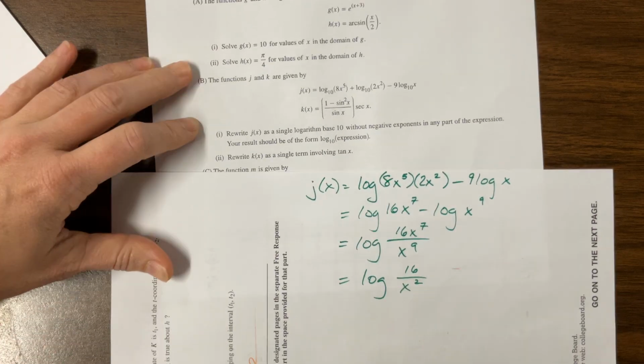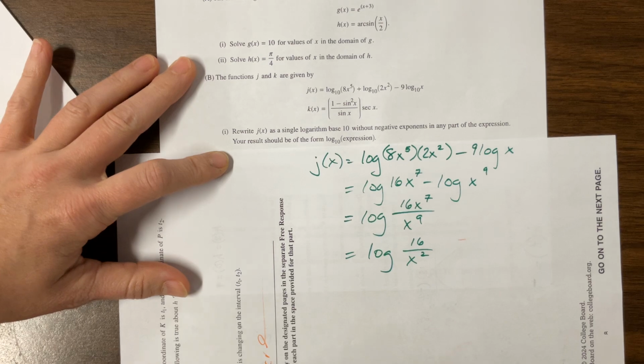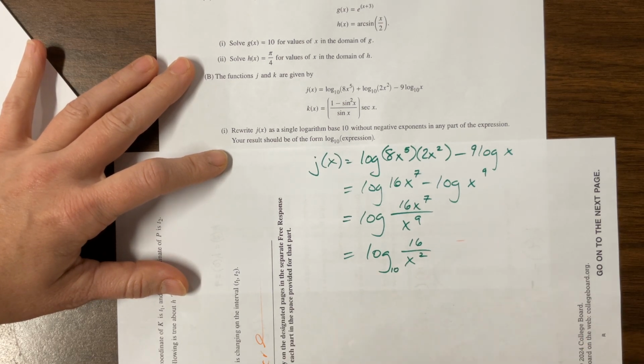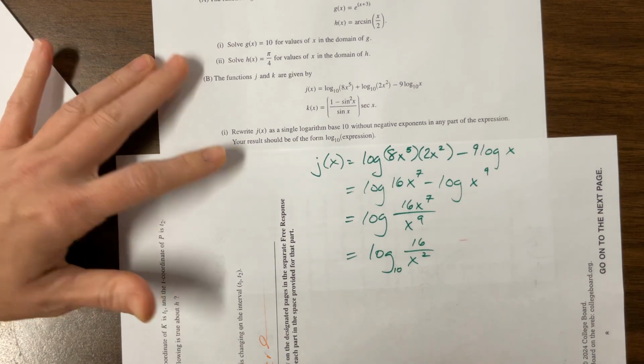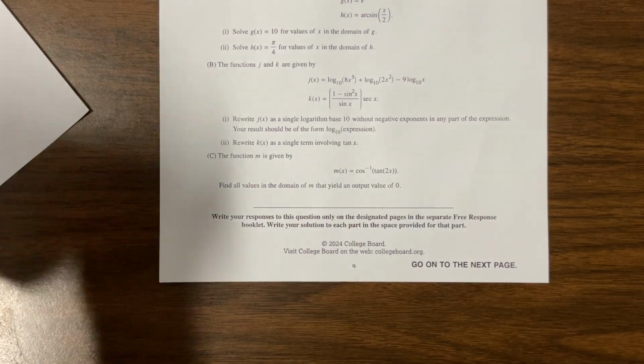Did that fit the requirements? Your results should be in the form of log base 10 of expression. Okay, put a base 10 to make them happy. That to me is silly. It's understood. I don't know why we're doing that. Okay, need more scratch paper.